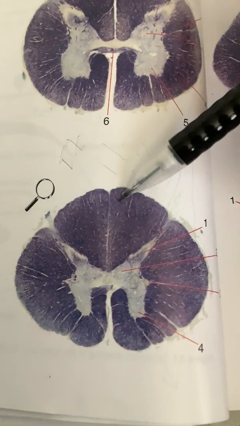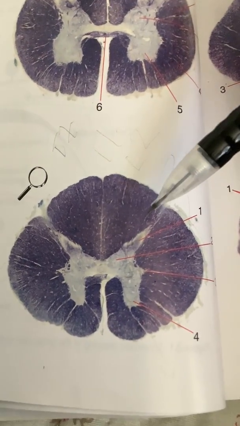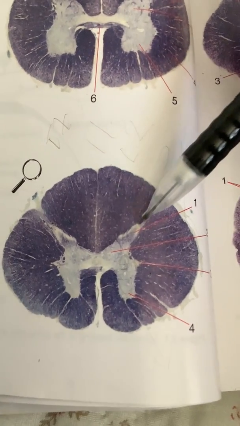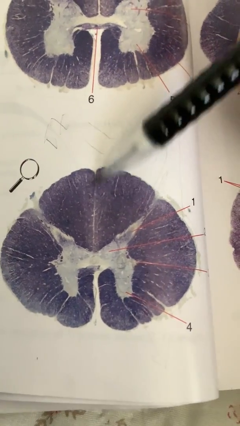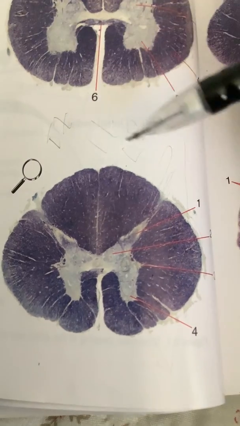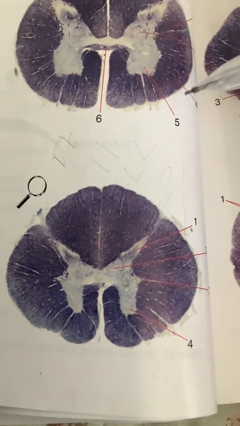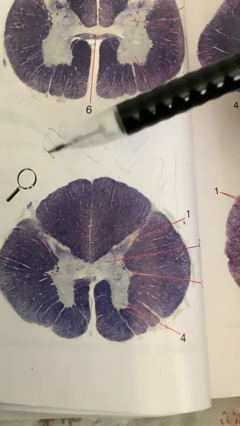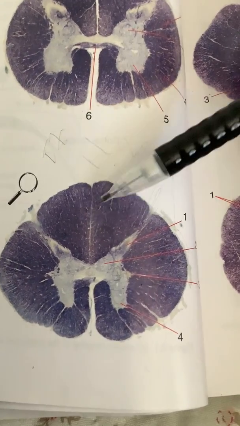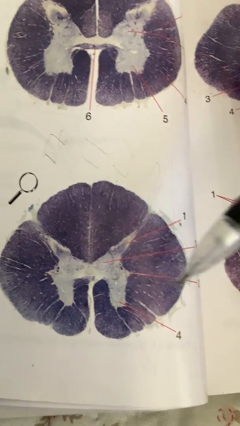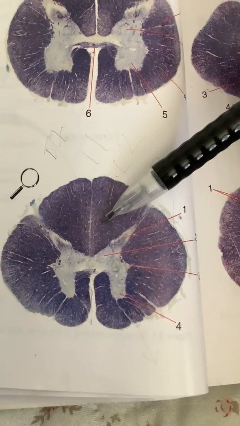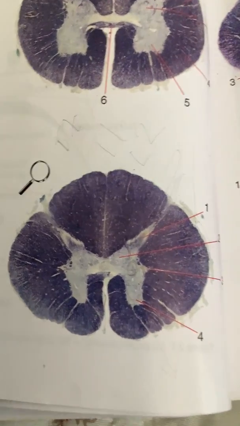And the gracile fasciculus is where fibers carrying conscious proprioception enter through the dorsal horn, and then they create the gracile fasciculus. Again, we'll do more on these tracts in more detail, but this is just some more information in terms of the dorsal column. So up until T7, the dorsal column consists of the gracile fasciculus.